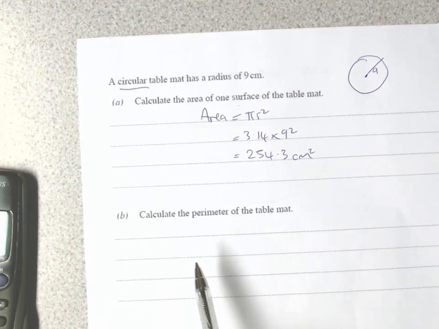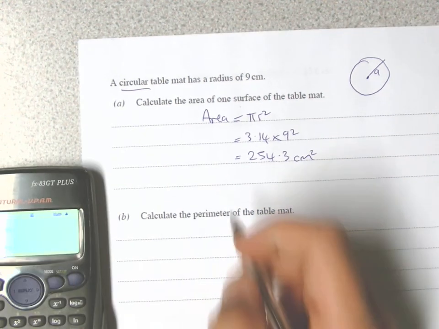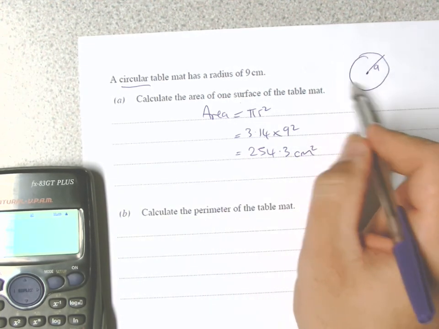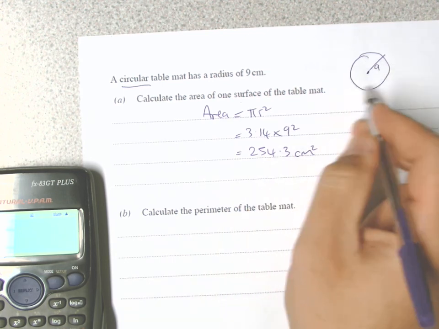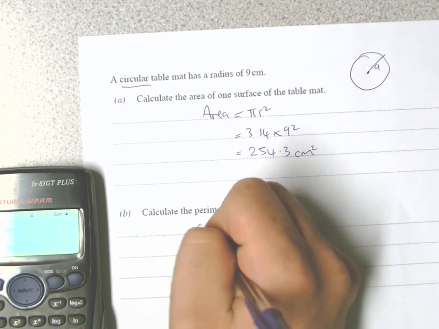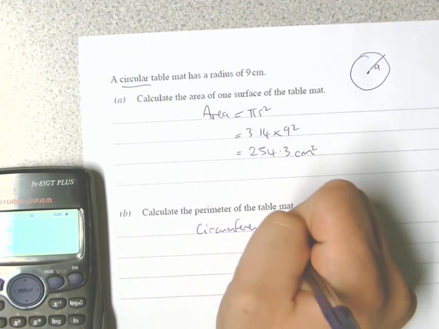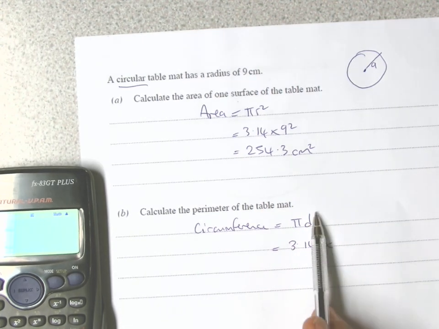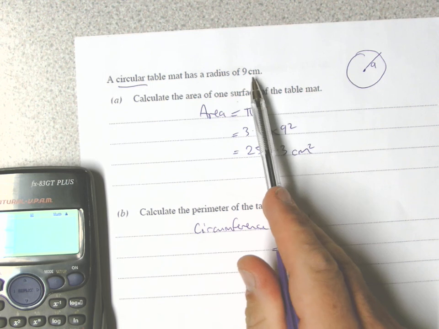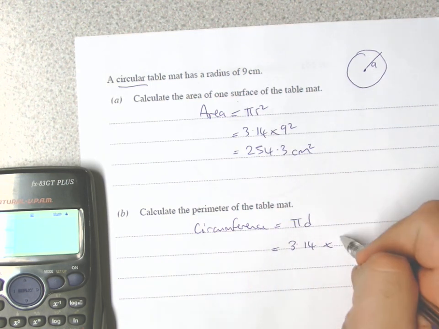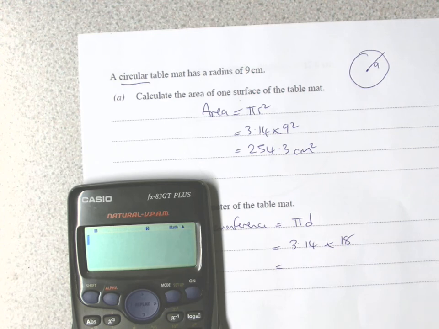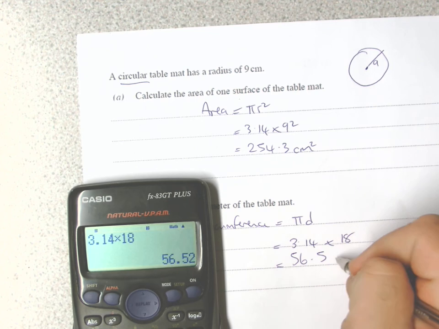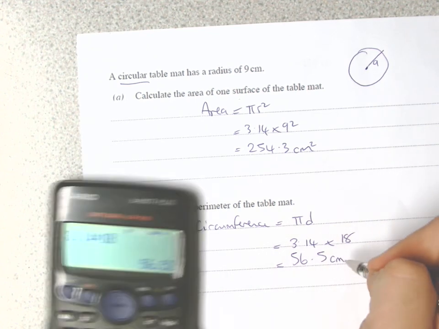Part B says calculate the perimeter of the table mat. Of course, we've used the word perimeter, but for a circle we think of it as the circumference. The special name for it is circumference. So the circumference equals pi d, 3.14 times the diameter. And of course the diameter is simply twice the radius, so we need to double that. 18. 3.14 times 18 is 56.5 centimeters.